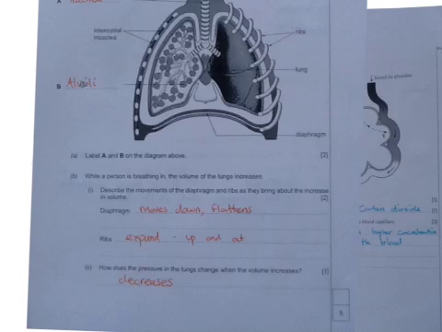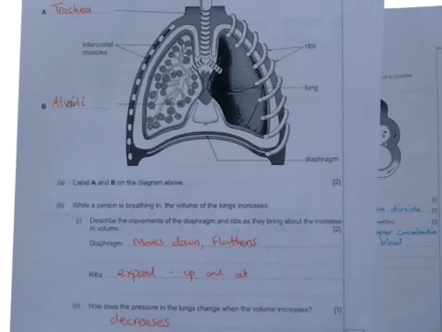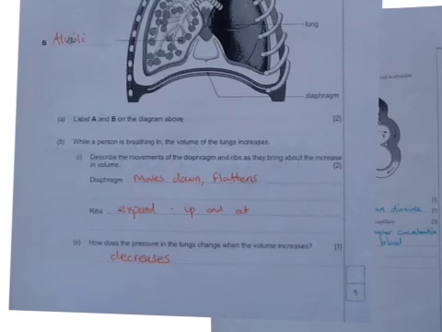And then it says, describe the movement of the diaphragm and the ribs as they bring about an increase in volume. Well, if we're going to increase the volume, we need to contract this diaphragm, and it'll move down, it'll flatten, and also the ribs will expand. So the ribs will expand and move up and out. What that will do is increase the volume inside that chest cavity. And if we do that, then the pressure, which I think is the next question, is going to decrease on those lungs, enabling it to inflate.